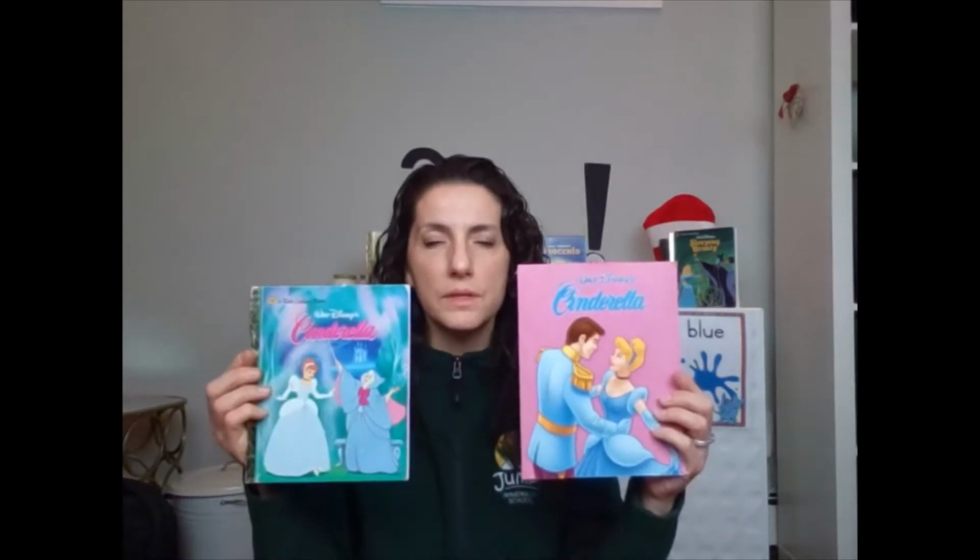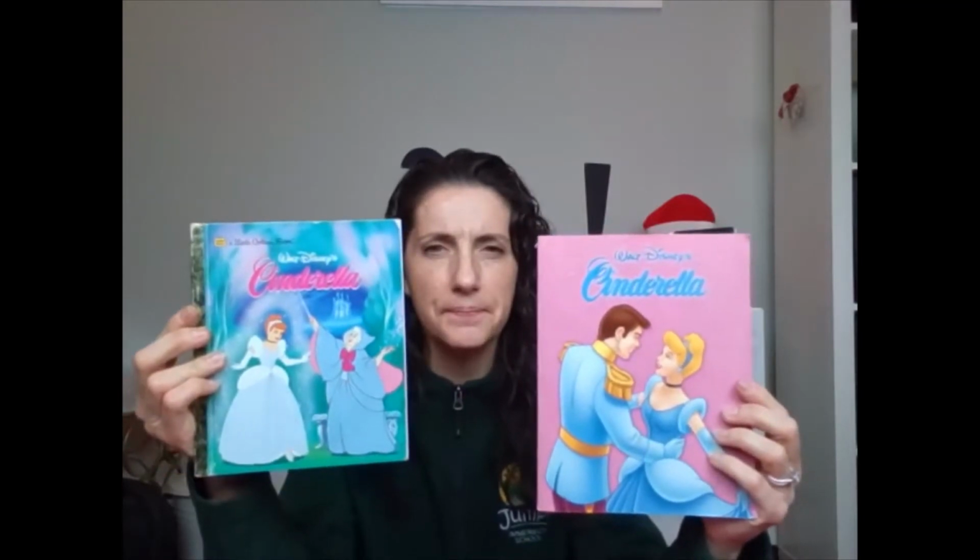If you remember yesterday, we were talking about fairy tales, what makes a fairy tale, the characters and the setting and the plot, and we read Cinderella. So there's something I wanted to bring up to you. I realized that I have two Cinderella books at home. Do you notice anything about them? Do they look the same?